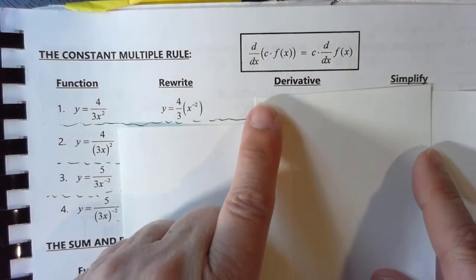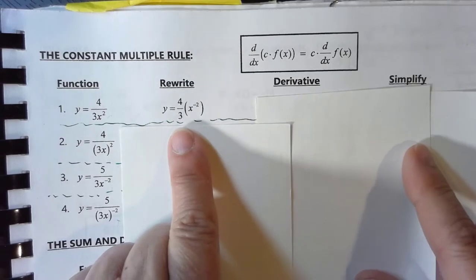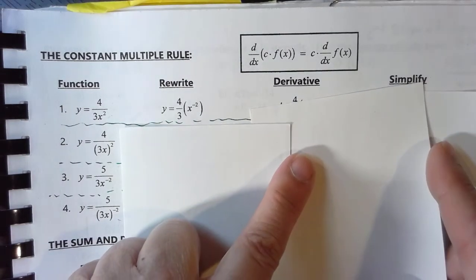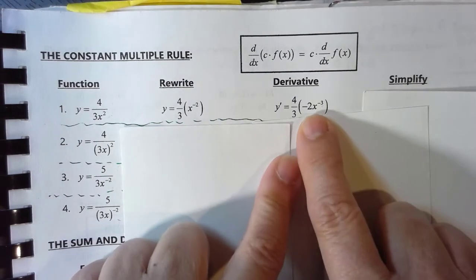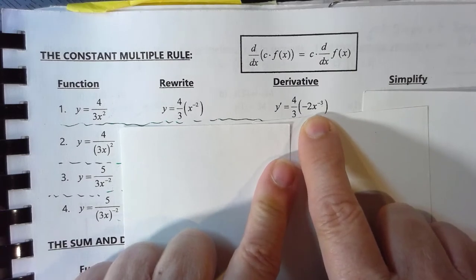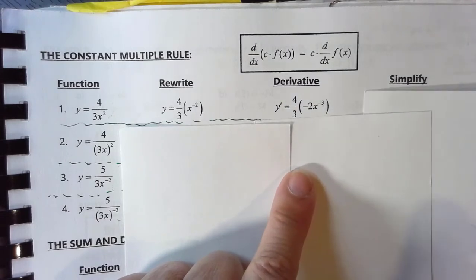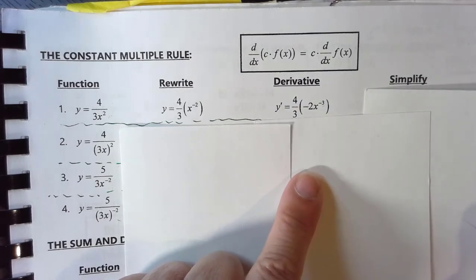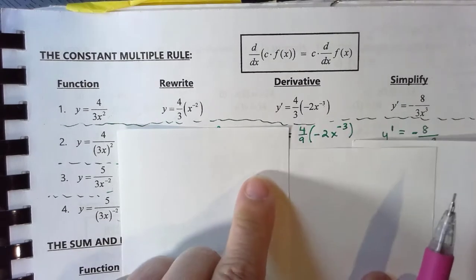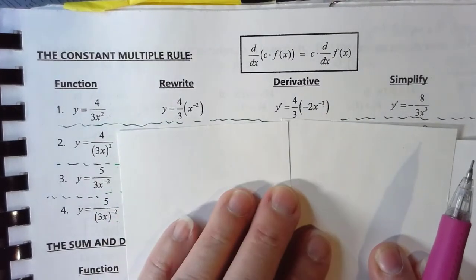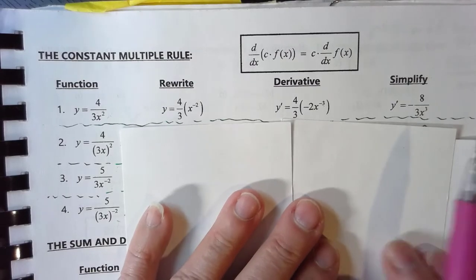That's going to be y prime, and 4/3 stays there, and the x to the -2 becomes -2x to the -3rd. Now we're going to clean it up. The -2 times the 4 leaves me -8/3, and then the x to the -3rd puts the x cubed in the denominator, and that's what your answer is going to look like.